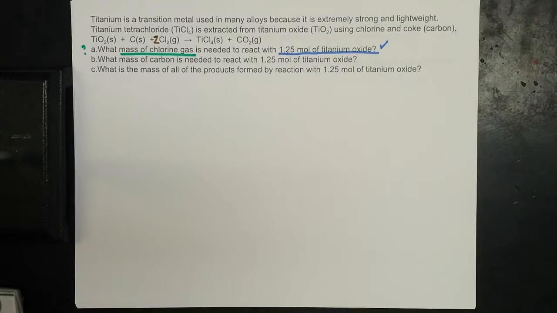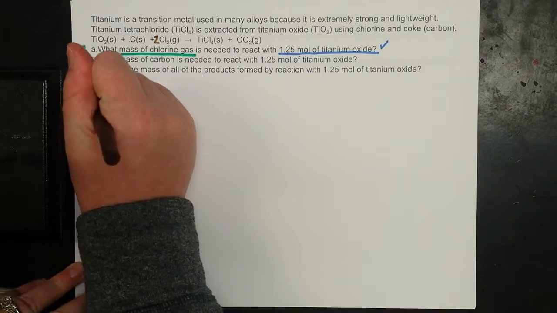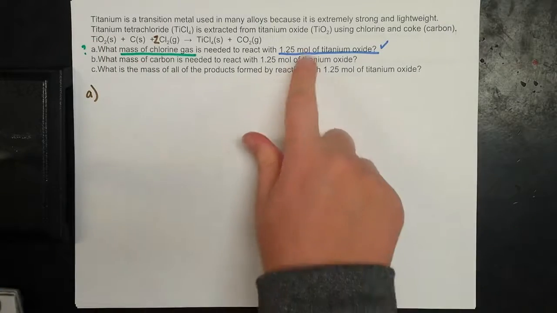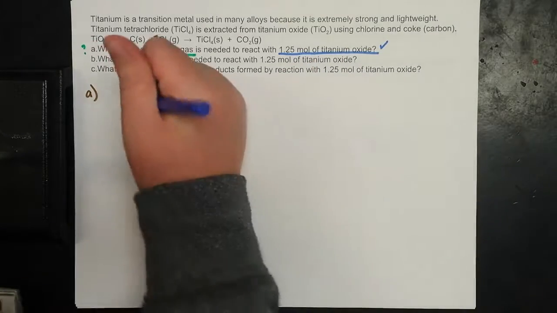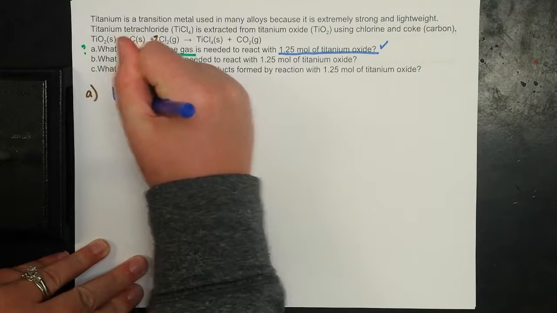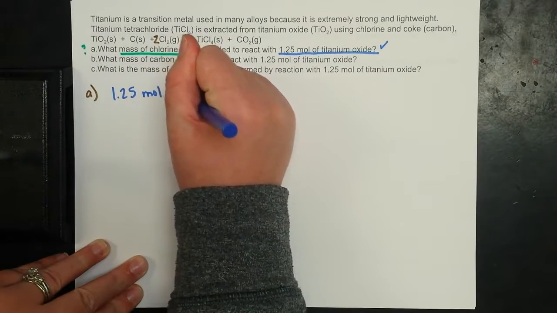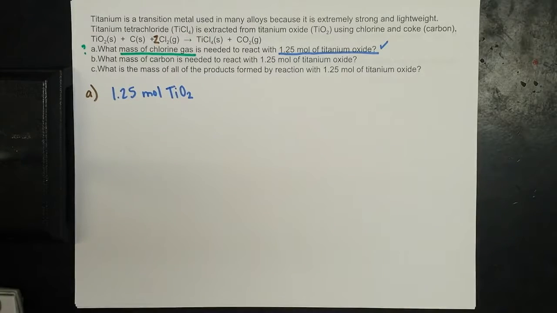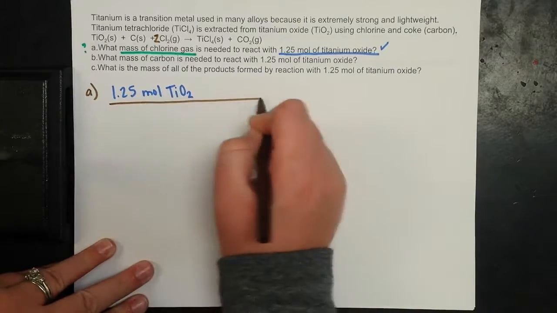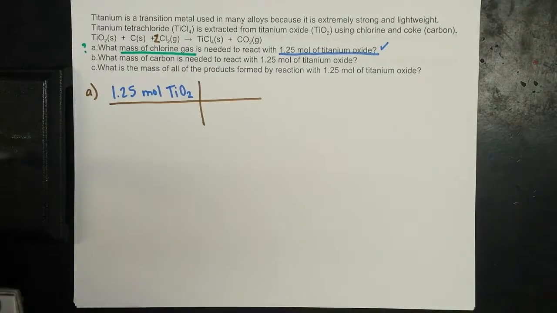So for part A, I'm going to take what I know, the 1.25 mole of titanium oxide, which is TiO2. And I want to convert to mass of chlorine. Okay. So I don't want to talk about moles of titanium oxide, so let's go ahead and get rid of that by putting it in the denominator.